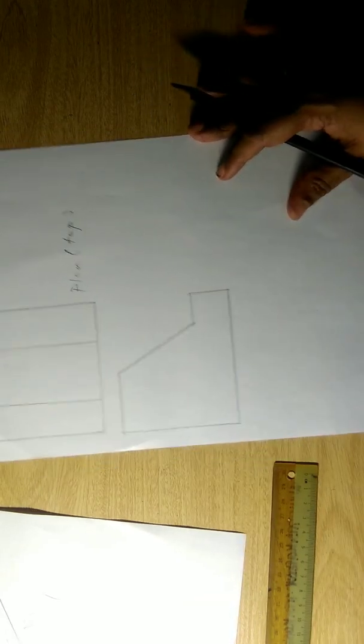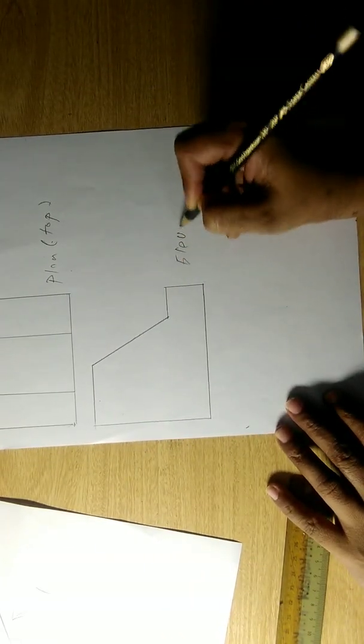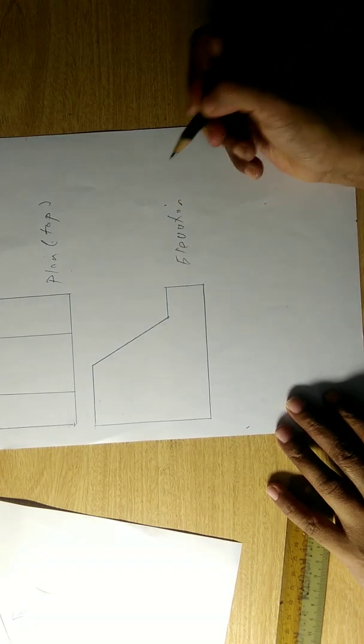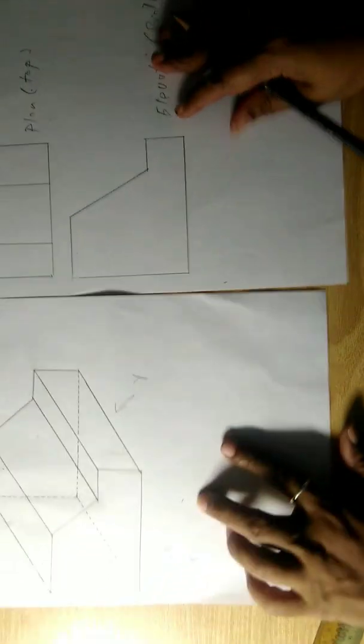So basically that's how it looks like. That's one of my views. This is my elevation. This is from the side. So this is viewing from the side. There's one more here.